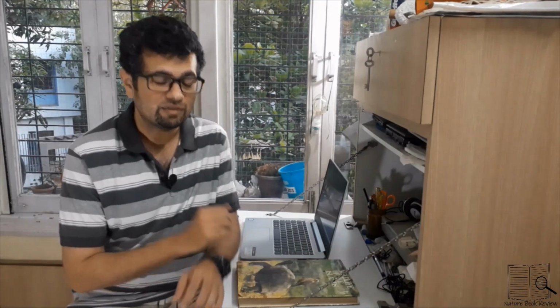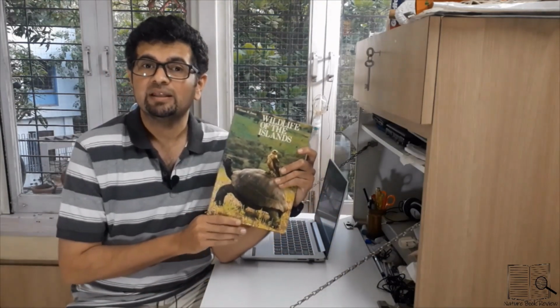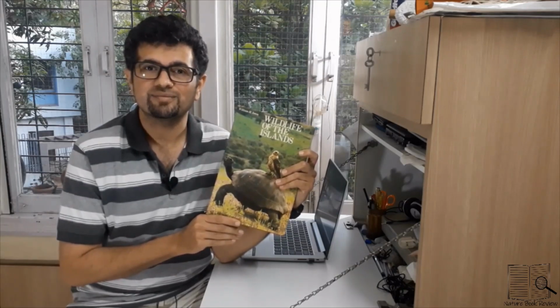The farther the island, the more unique the wildlife, because island wildlife develops its own adaptations which are different from the mainland. All of us know how Darwin galvanized his theory of evolution by looking at various animals on the Galapagos Islands. Now here is one book that tells us about this very unique topic, that is Wildlife of the Islands, written by William Amos.